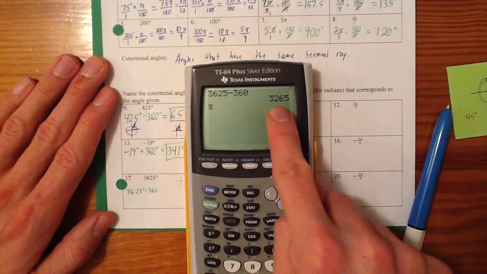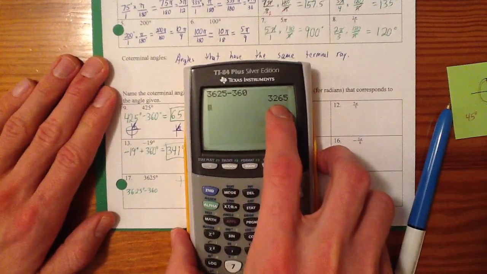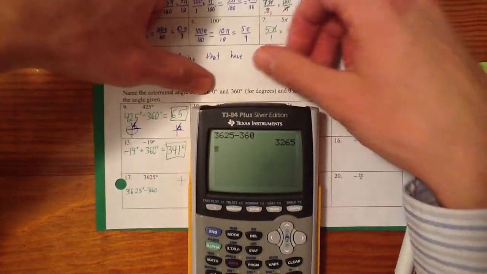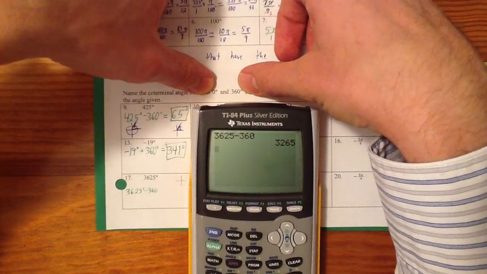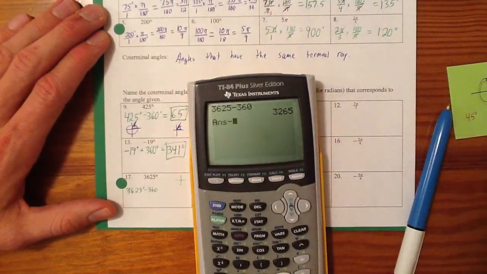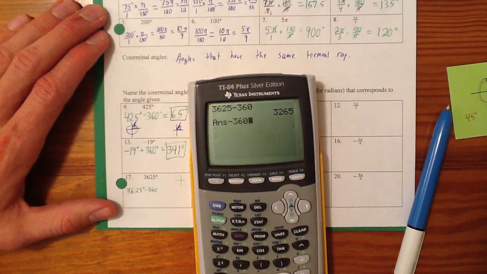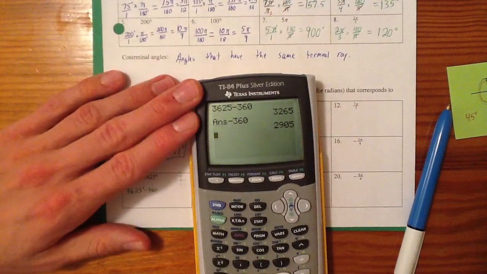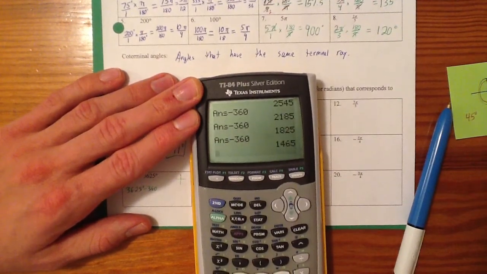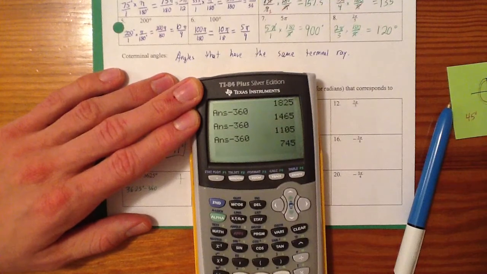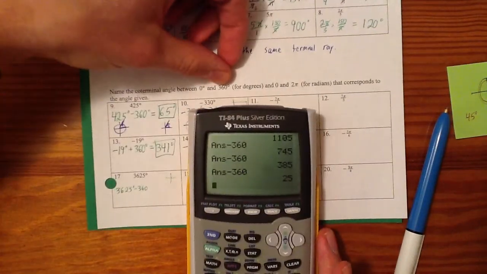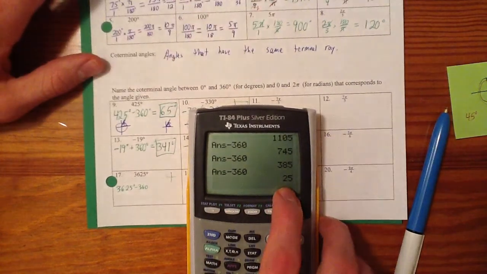Because that number is not less than a circle. Name the coterminal angle between 0 and 360. That is not between 0 and 360. It's still too big. So I'm going to subtract 360 again. Oh, that's still too big. I'll subtract 360 again and again and again. And I'm going to keep doing this until I get an answer that is between 0 and 360. So the answer is 25 degrees.